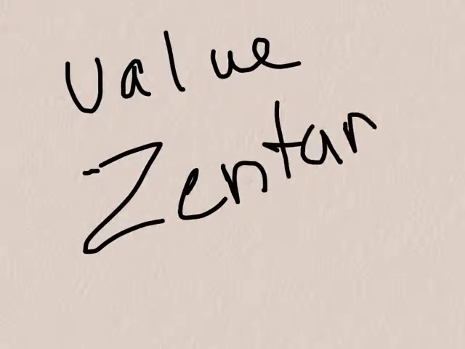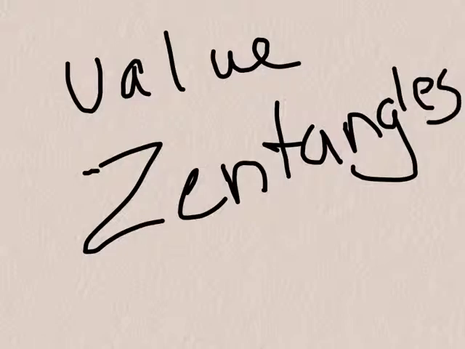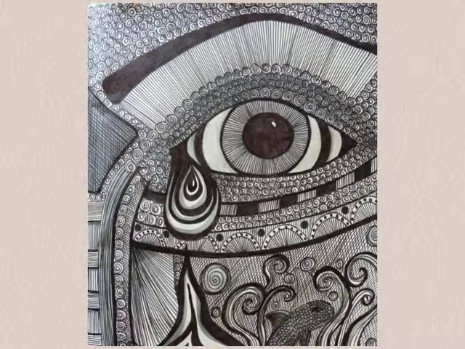So today we're going to talk about value, and we're going to do that by using and making Zentangles. As you look for values, for example, we see really dark values right here, and then we see lighter values up here, while there's hardly any value there. So you're looking for grays from white to black and all the grays in between.